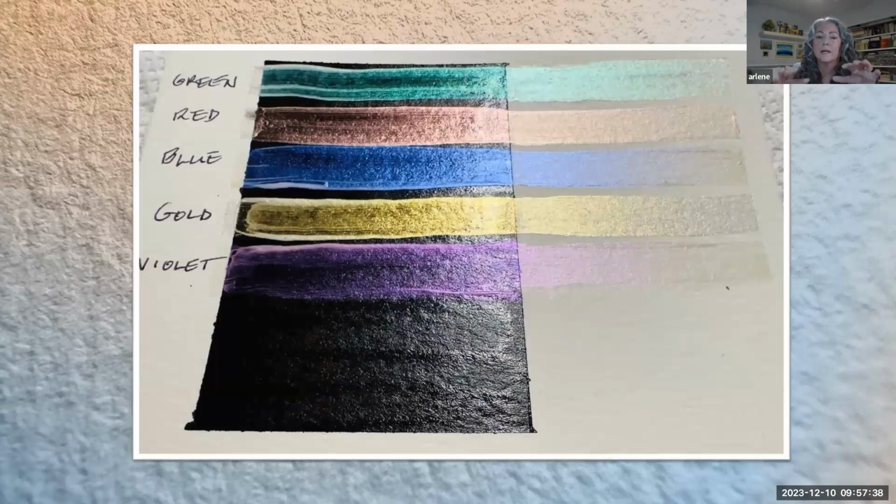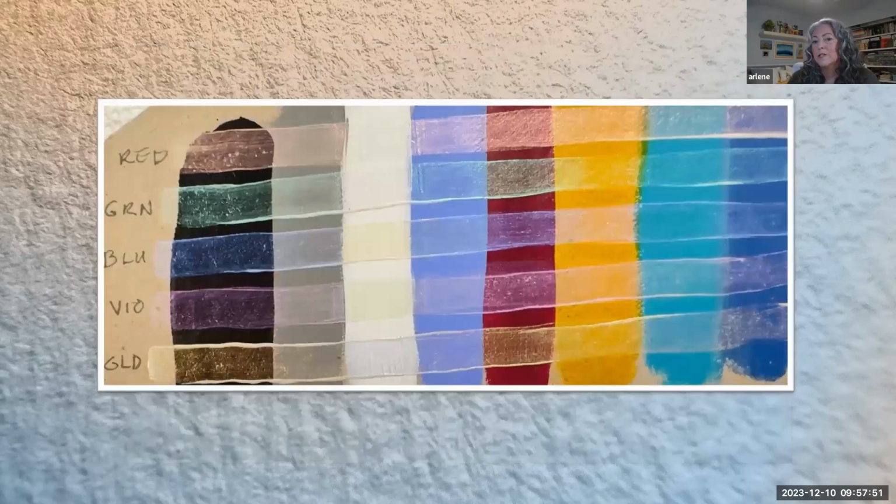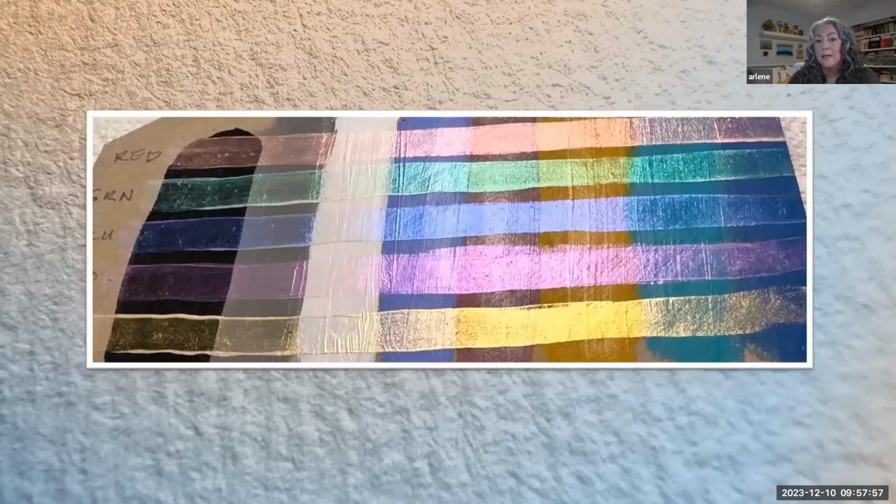This, I turned the light at an angle to show you some more of the refraction. You can see how it kind of lights up when the light hits it at the right angle. Here is just striped across a bunch of different colors. Again, this is straight down. And then at an angle, it really glows.